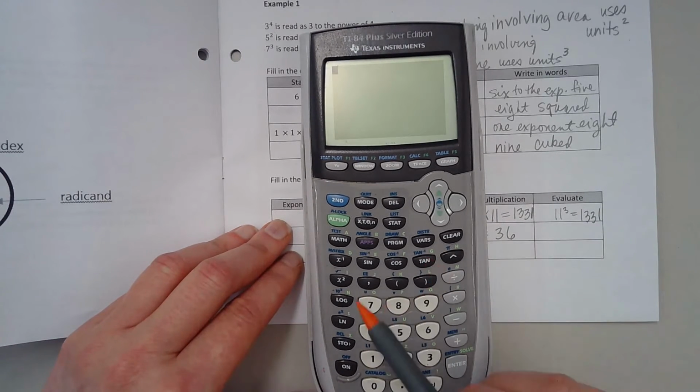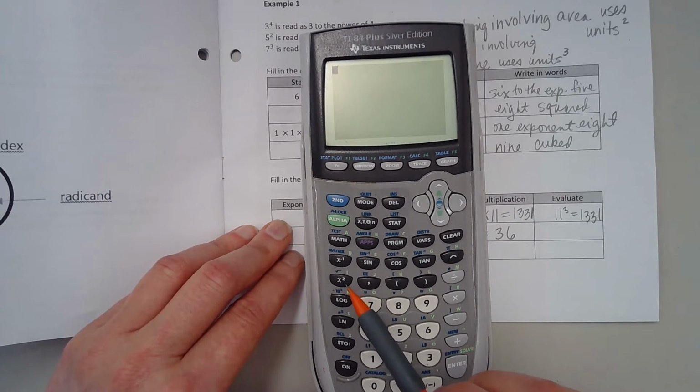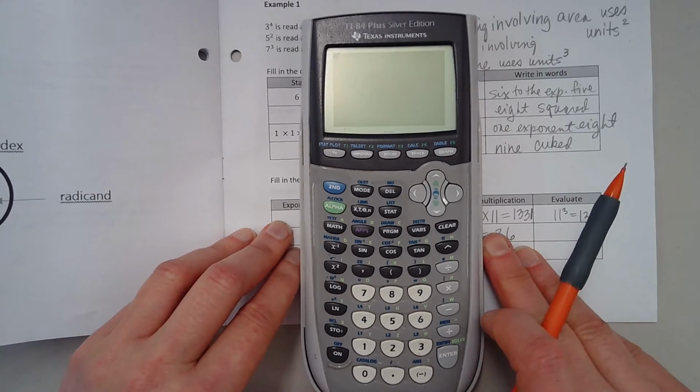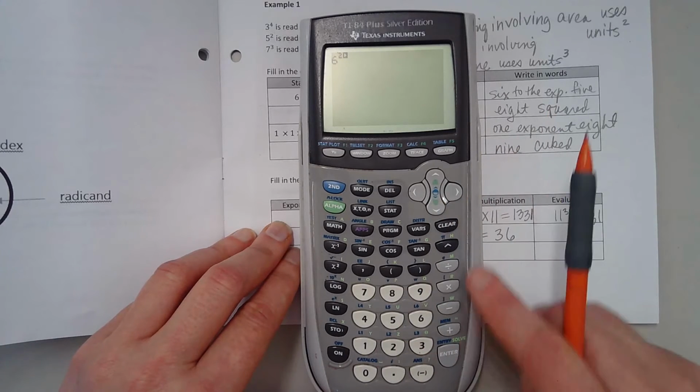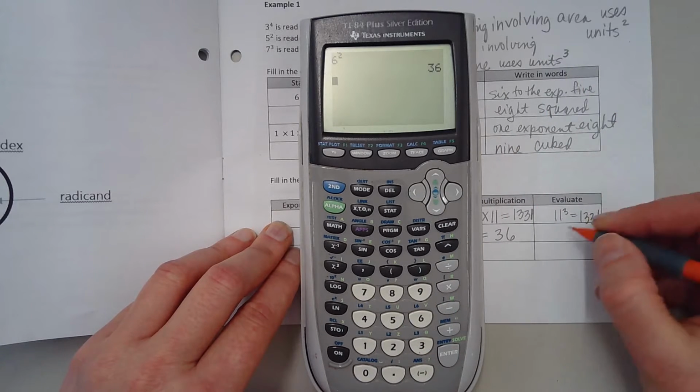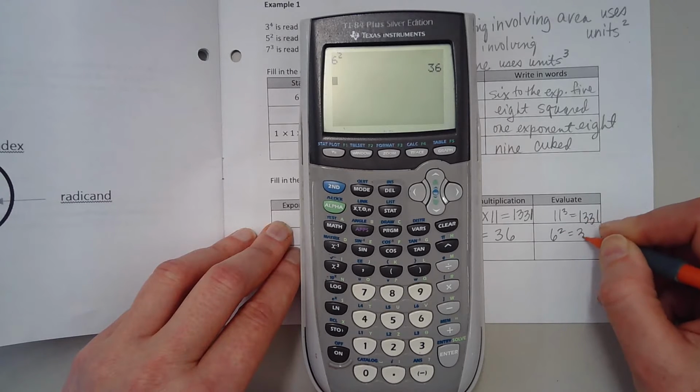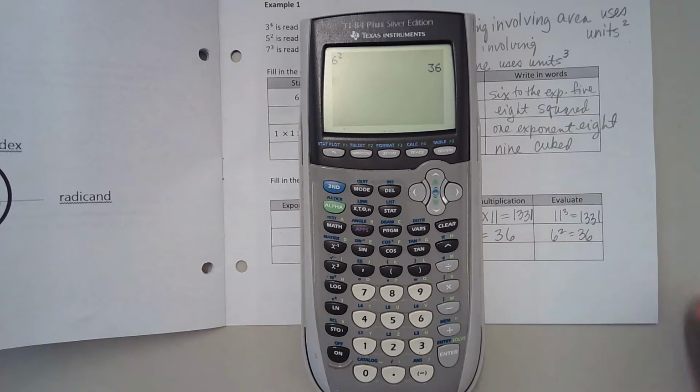Delmar was just pointing that out. So you do have a squared button. You can use that one, but this button will work for any exponent, right? Just put any exponent in, and I get my 36. This button is great because it'll be used for any exponent I give you, even an exponent like 1.5.